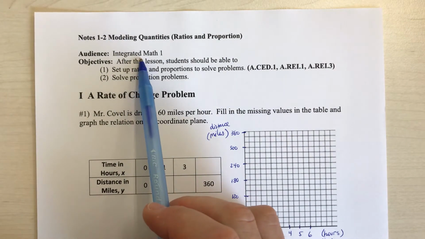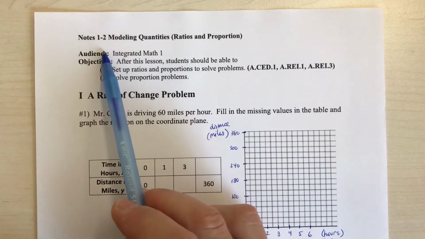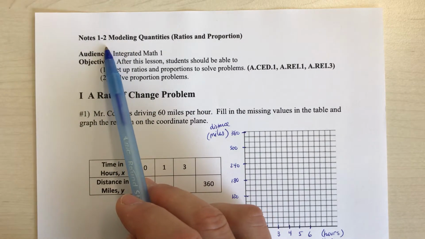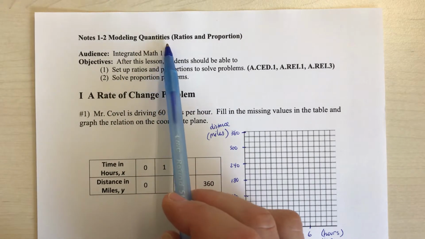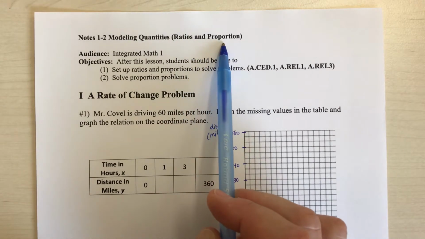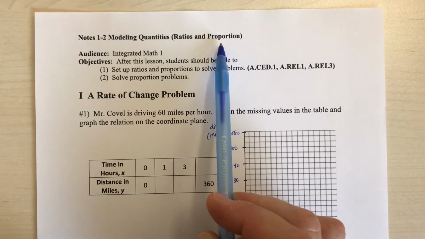Okay, Integrated Math 1 fans, our topic for today is Notes 1-2, Modeling Quantities. So we're going to be looking at ratios and proportion in this lesson.